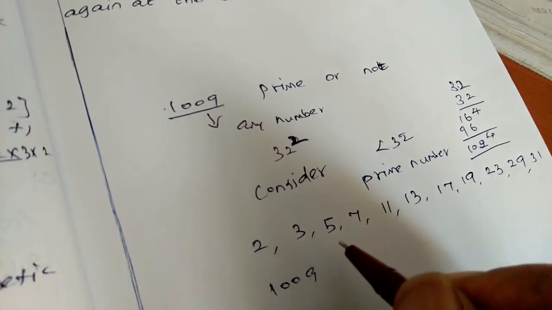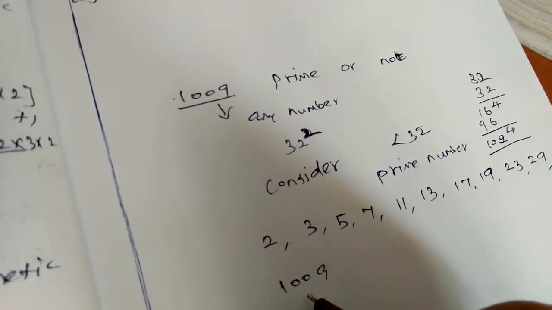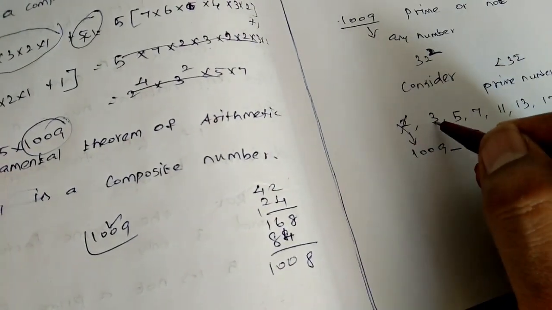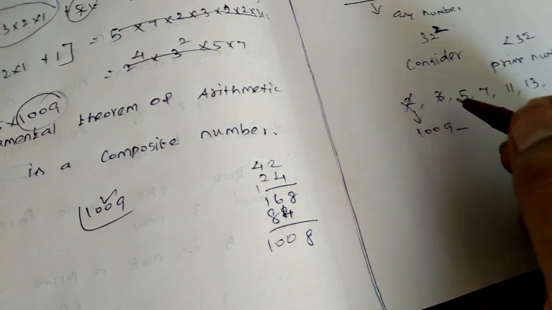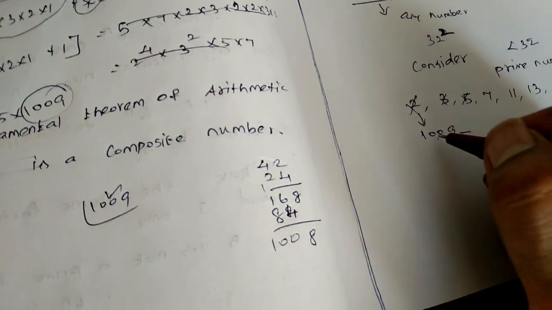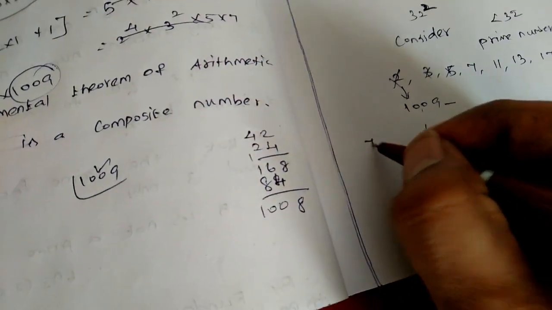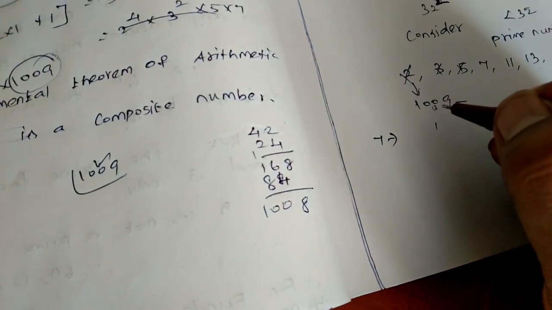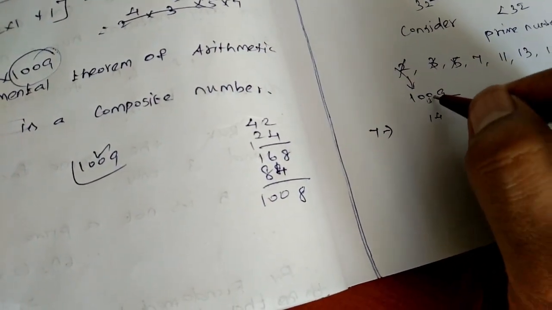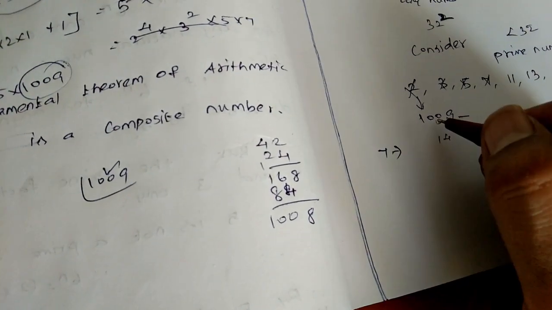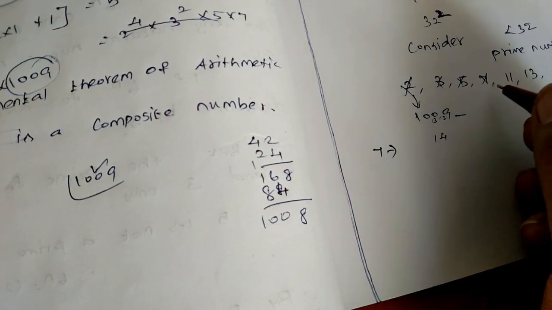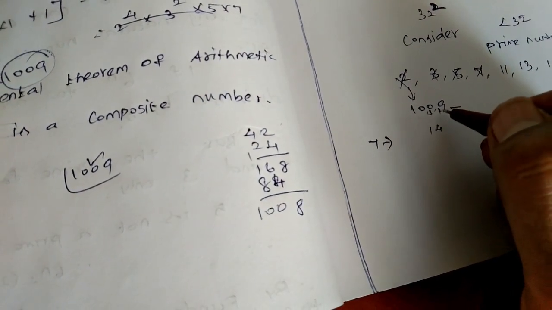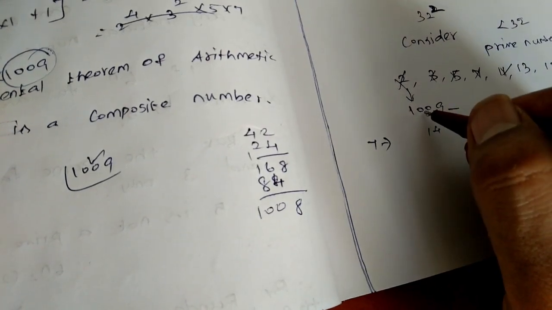If none of these numbers divide 1009, automatically the given number is a prime number. So 2 is not possible. 3 we already checked: 3 nines are 27, remaining 1, so not possible. 5 not possible. 7: 7 sevens are 49, remaining... 1 seven is 7, remaining 3, 4 sevens are 28, remaining 2, so 7 also not possible. 11: 9 elevens are 99, remaining 1, so 11 not possible.